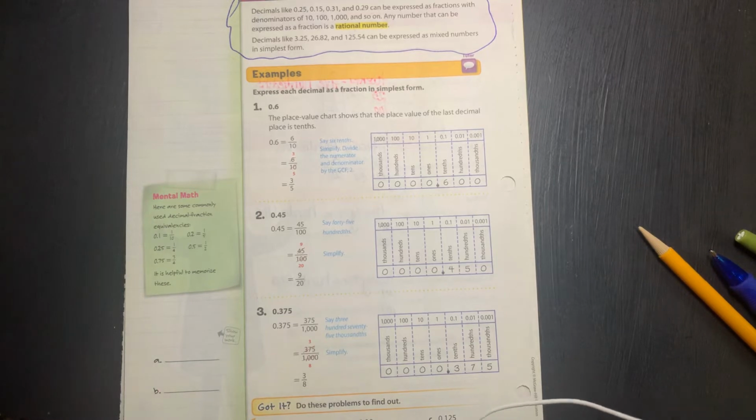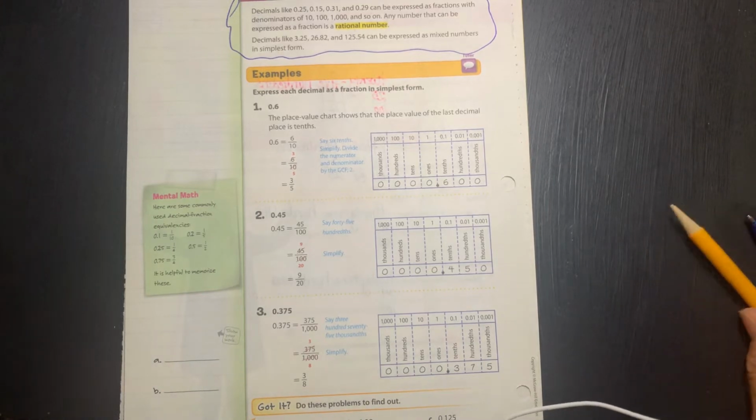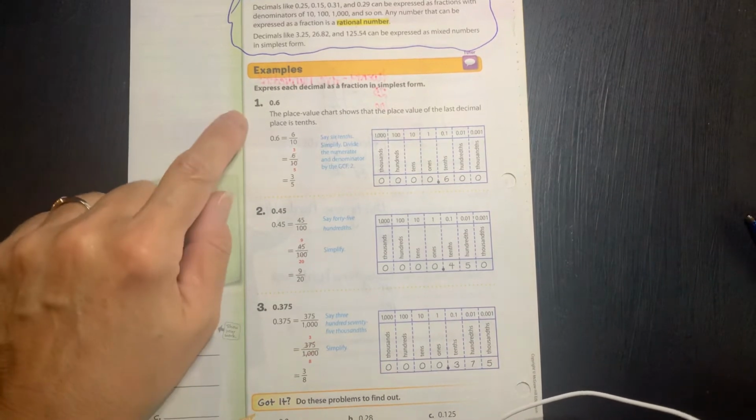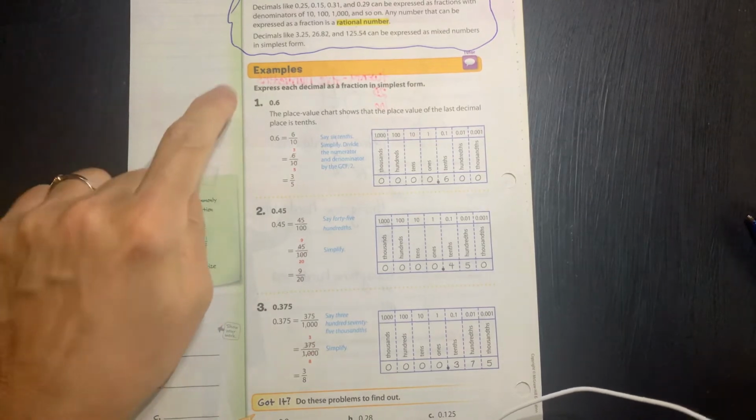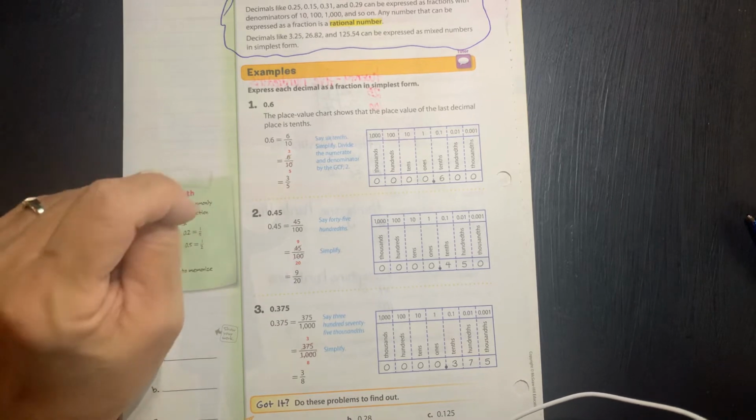If you've still got your 5th grade math journal, pull it out and look at it. Here we've got: express each decimal as a fraction in simplest form. We have 6/10. The first thing they did was say 6/10, and then it says you write it the way you read it, and then you simplify it by dividing by your greatest common factor. Okay?